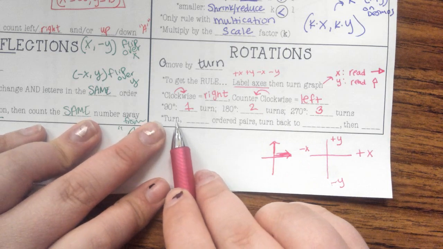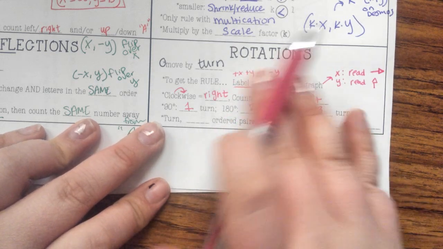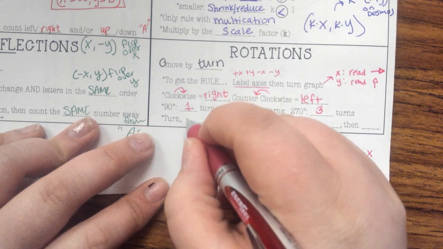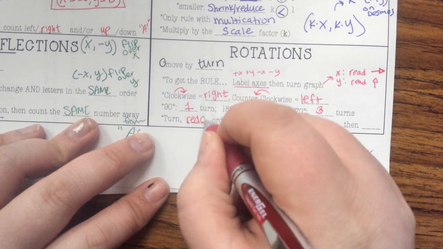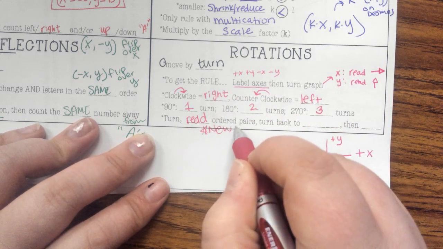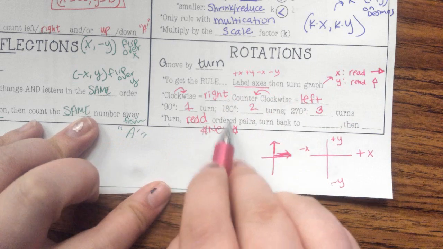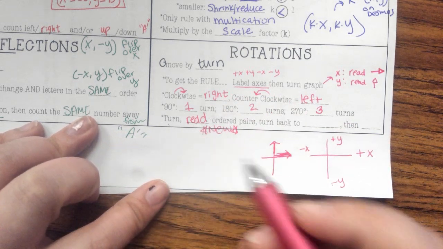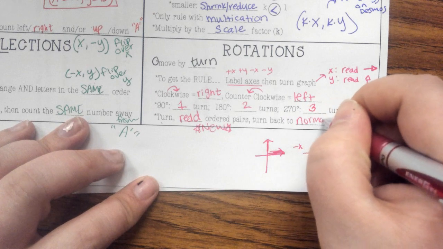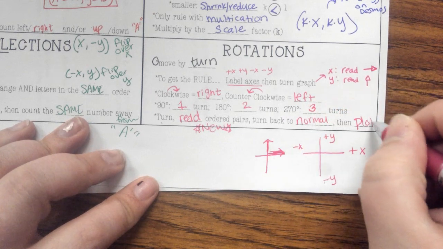So to actually do the rotation, first you turn your paper, then you read the new ordered pairs. These are the new ones. After you turn, you're reading A prime, B prime, C prime, all that stuff. Then you turn back to normal, and then you can plot the ordered pairs.